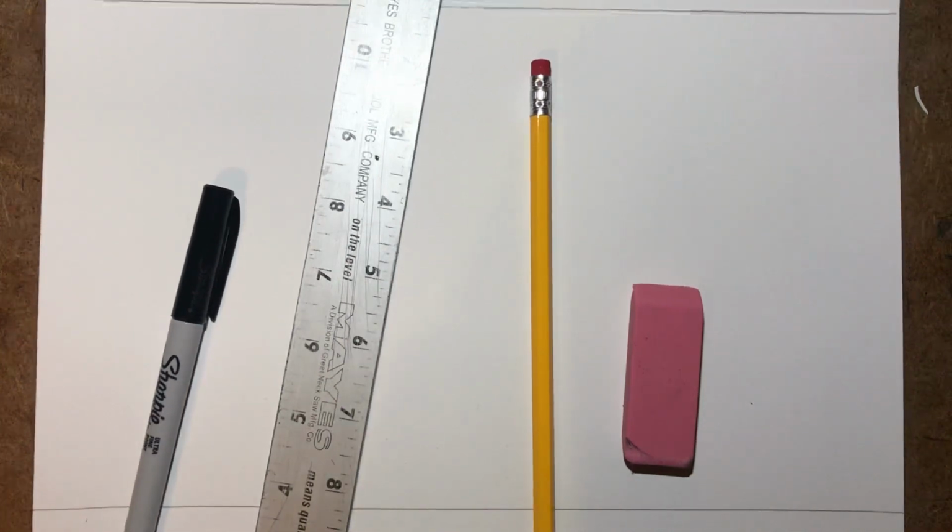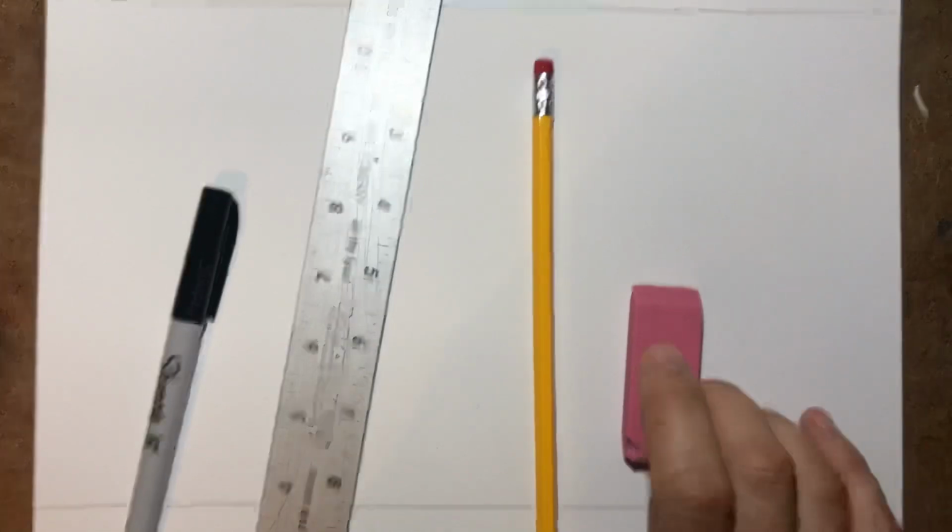Hi, Wes Maple. So this is going to be a demo of how to make two-dimensional shapes turn into three-dimensional forms that go back in one-point perspective. For this, you're going to need a ruler, a pencil, and an eraser.